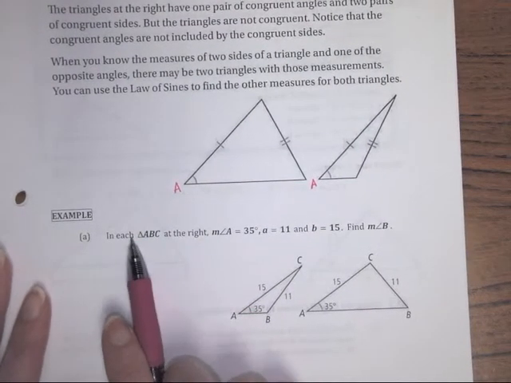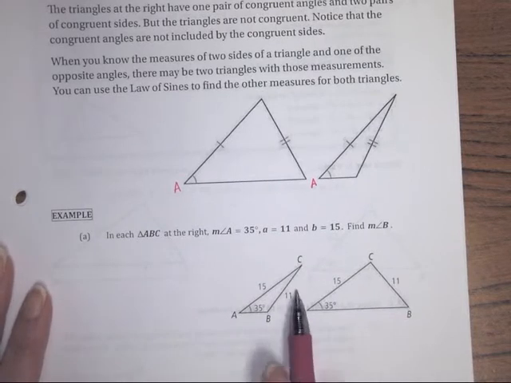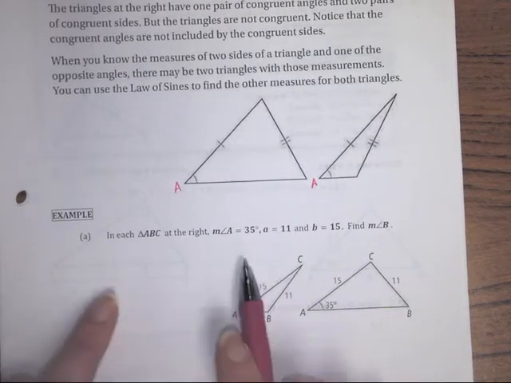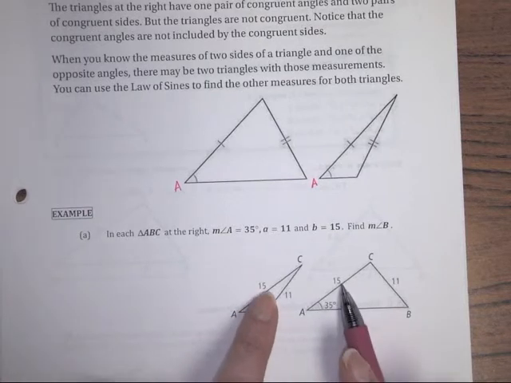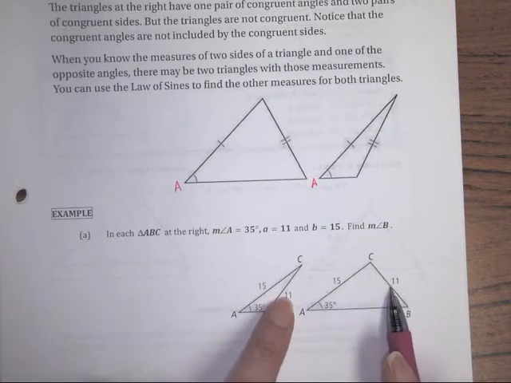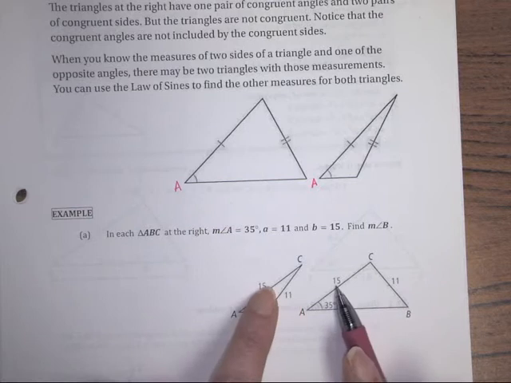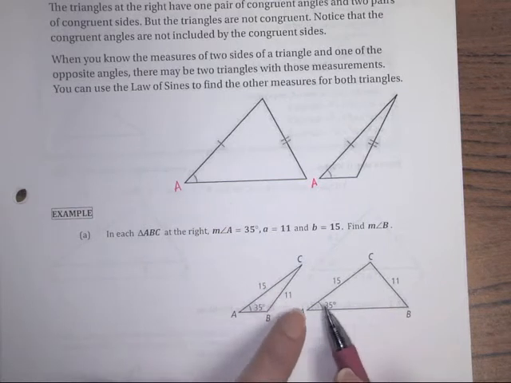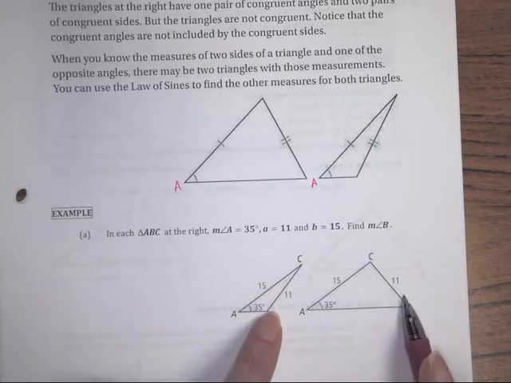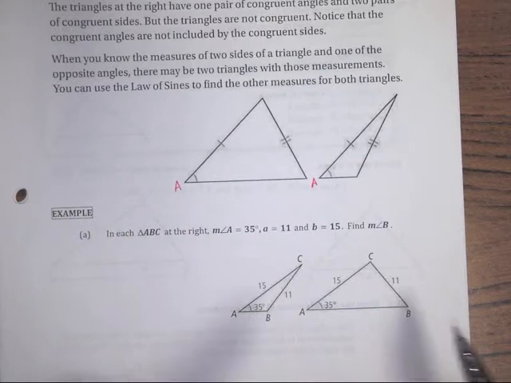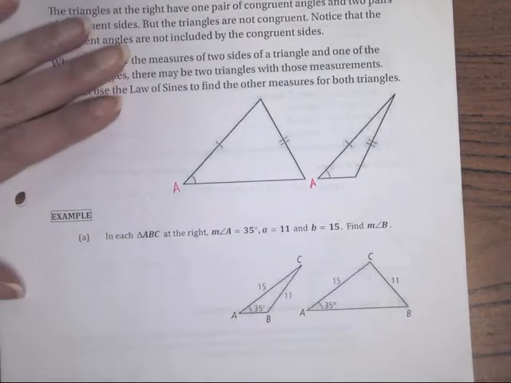So it says in each triangle ABC, and there's two, the measure of angle A is 35, the measure of side A is 11, and side B is 15. Sorry, I'm reading backwards. Find the measure of angle B. Now notice it could be two different things. So we're going to use this.